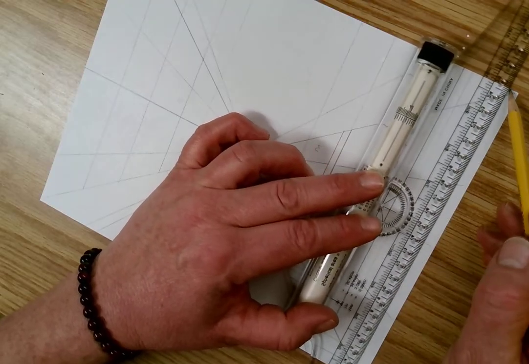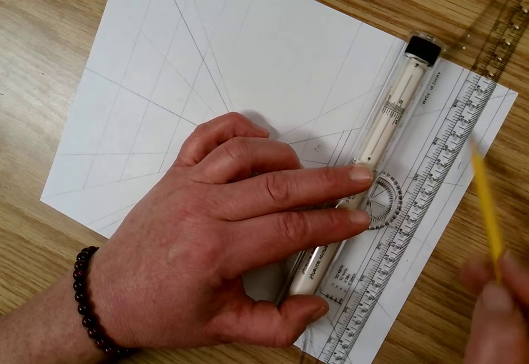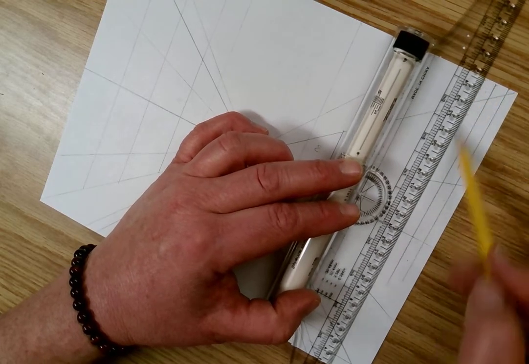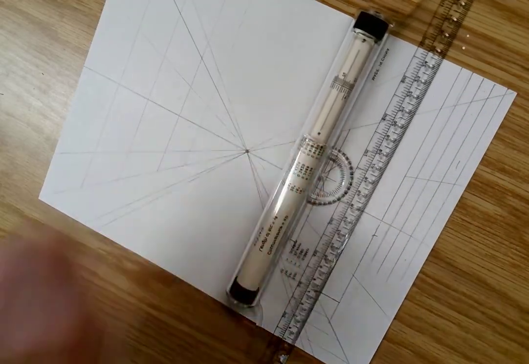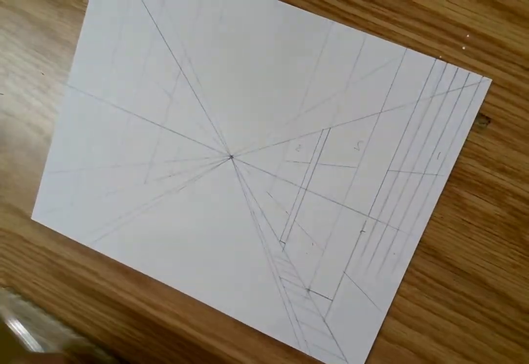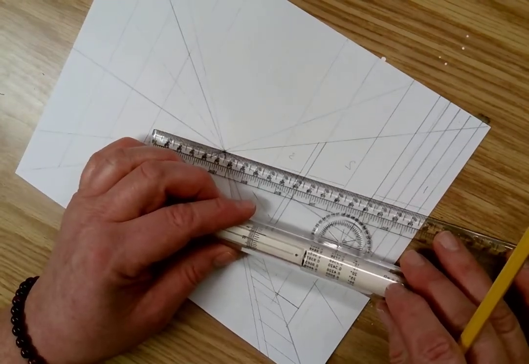I can bring down more vertical lines. And then I'm going to create like the windows.